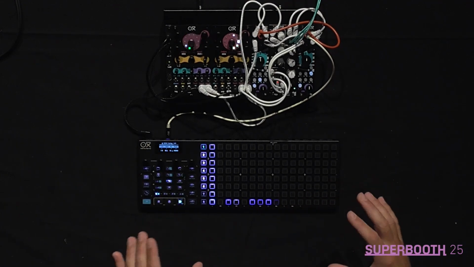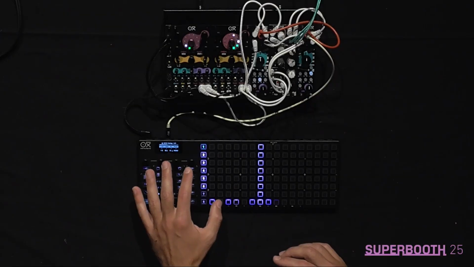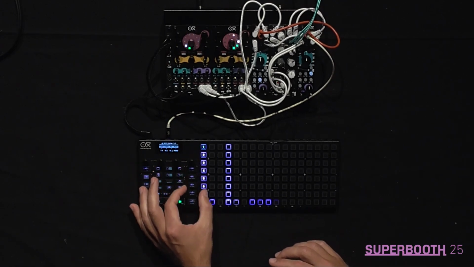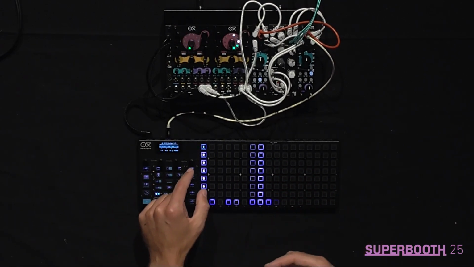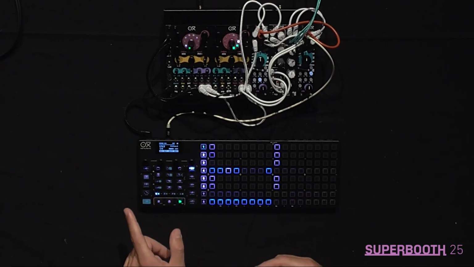So, what is new in this sequencer, apart from the 8 tracks? We have freed some of the function buttons, and that allows us to incorporate new features. For example, the performance mode.